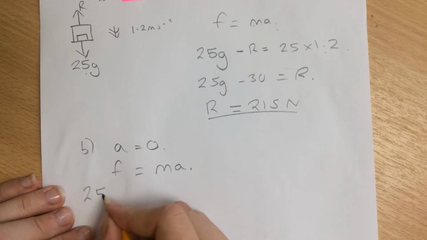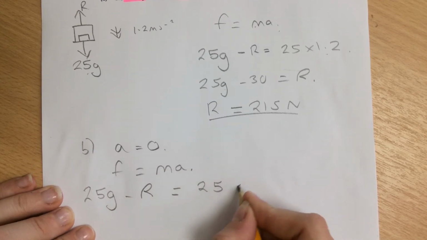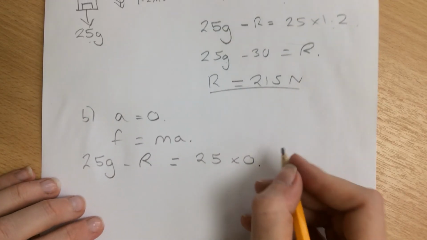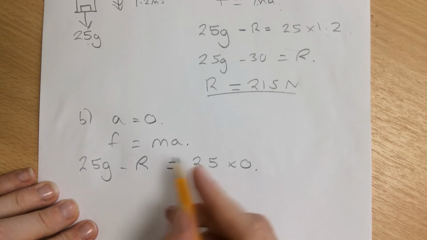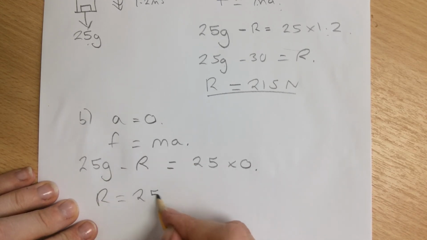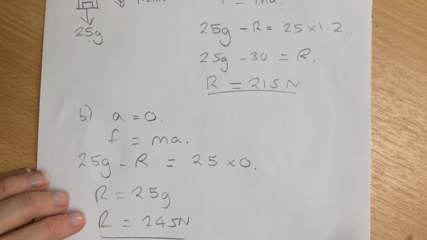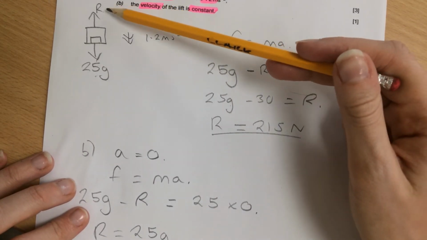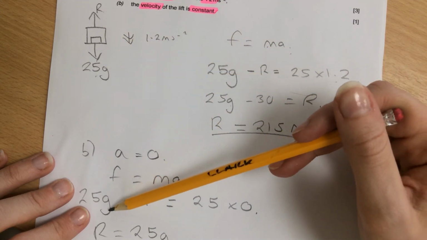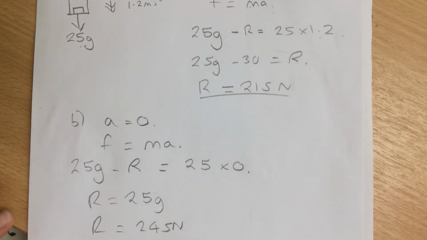So the force pulling it forward, take away the force holding it back, equals the mass times acceleration, which is now 0. This is going to become 0, so move the R over, so R is just 25g, so R is 245 N. Now if you notice, when there's no acceleration, the force up is just equal to the force down. R equals 25g, which is 245 newtons. That's a little trick there for you.